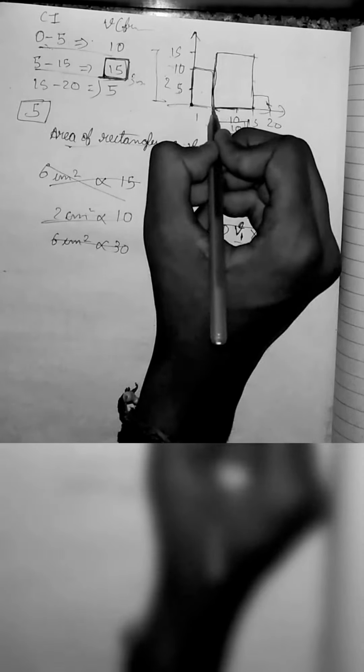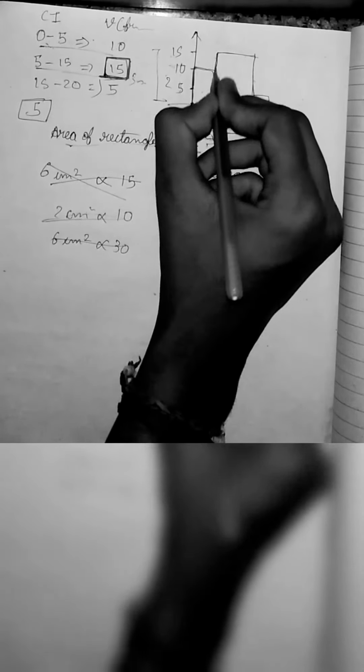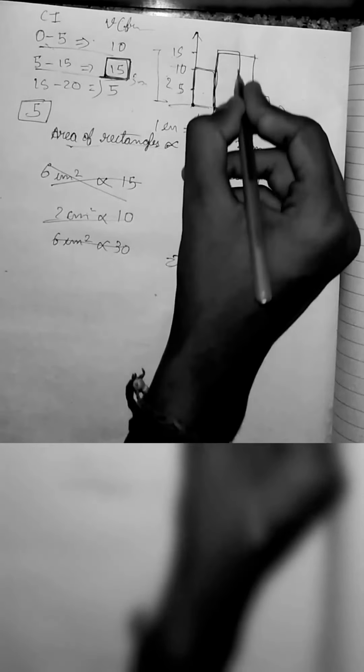So it is based on the smallest unit, on the interval of 5. What it means is that if we see here it is 15. So if we have taken 1 centimeter equals to 15 class size, we have drawn like this, but it is not the case. Our smallest unit is 5. That is why we have multiplied it with the smallest unit.